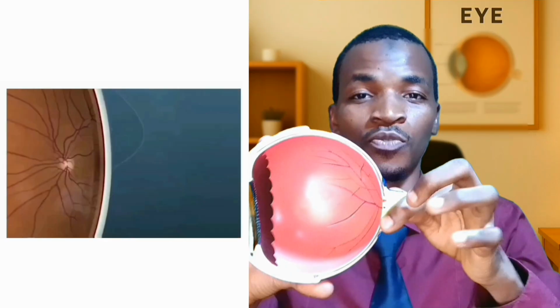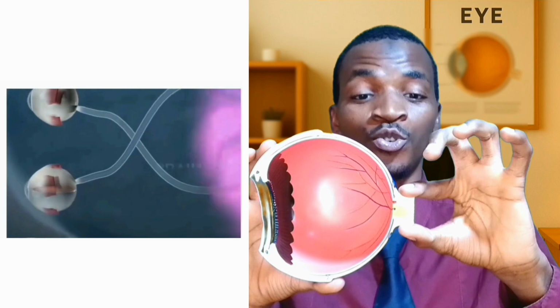The function of these cells is that as light reaches the back of your eyes here, these cells are going to change that light energy into electrical signal. So it will be transformed into electrical signal. Yes, you heard me right. Electrical signal. And it will be sent through this wire at the back of your eyes. This is like the wire. Let me show it to you. This is like the wire at the back of your eyes that transfers electrical signal to your brain.